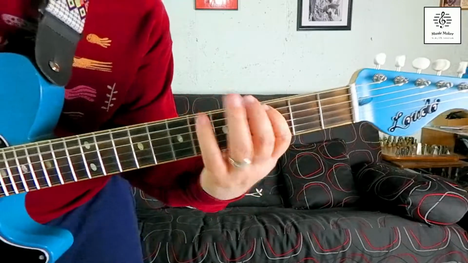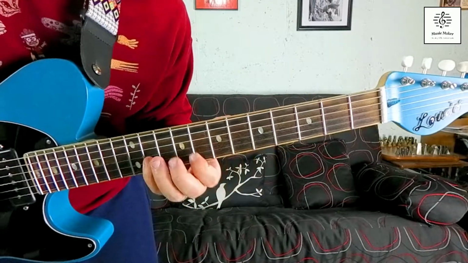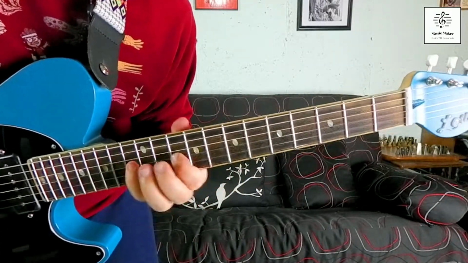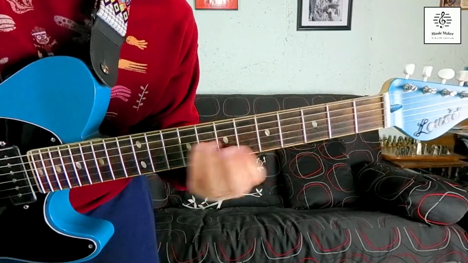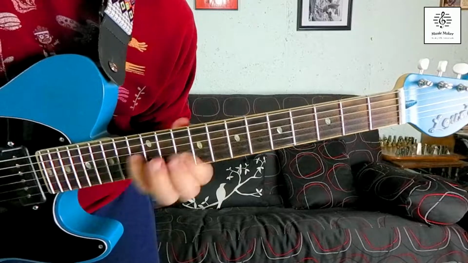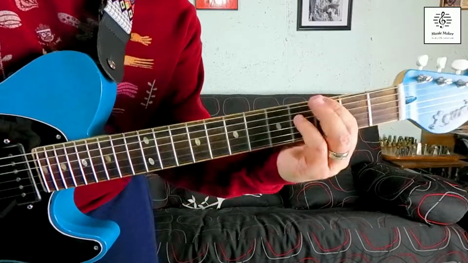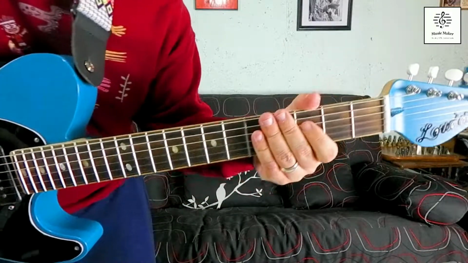So... now we've got a whole lot of information that we can use as lick territory, and now you're superimposing a second chord into your jam.